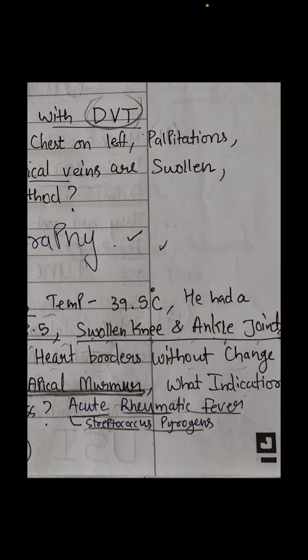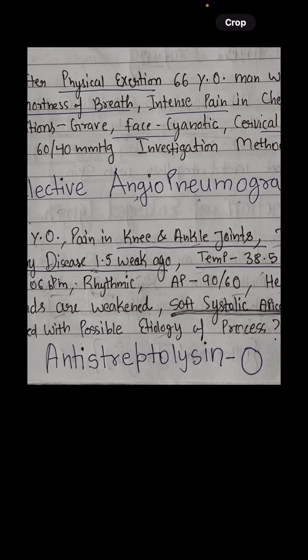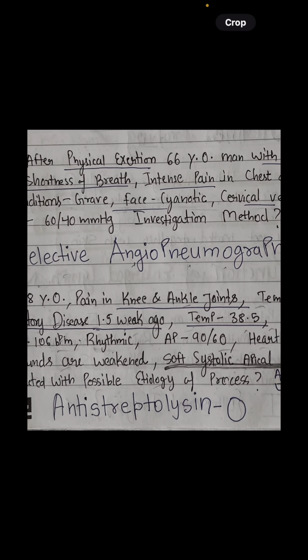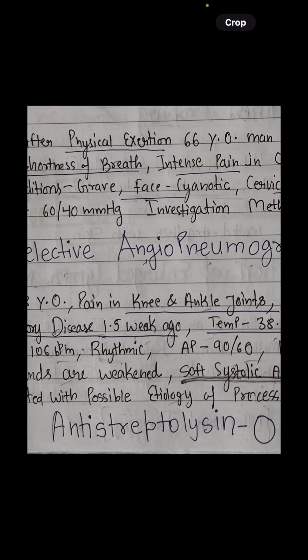The body will try to fight it, and in order to remove the bacteria from the body, the system will generate antibodies against the streptococcus agent. So against the streptococcus toxins, we have antibodies in our blood which are anti-streptolysin O.